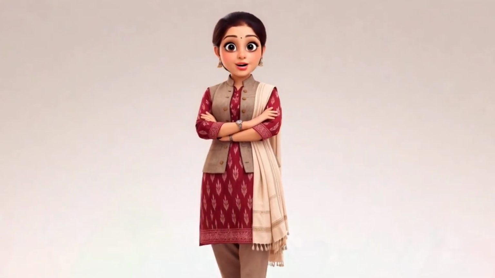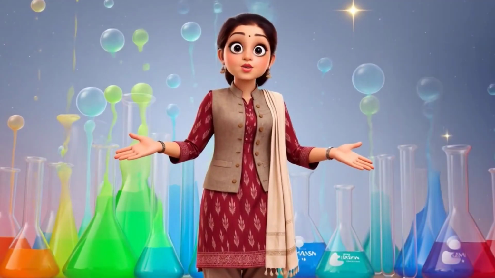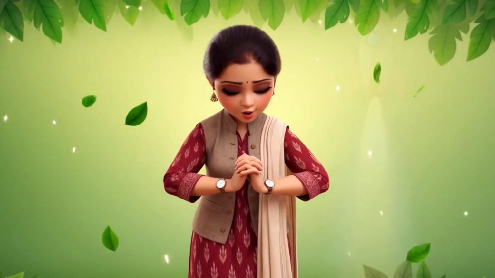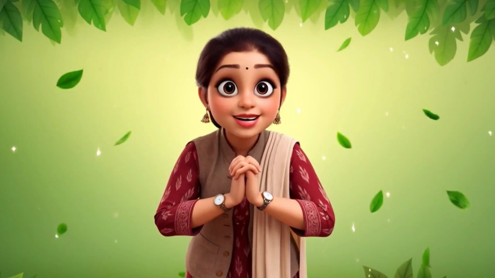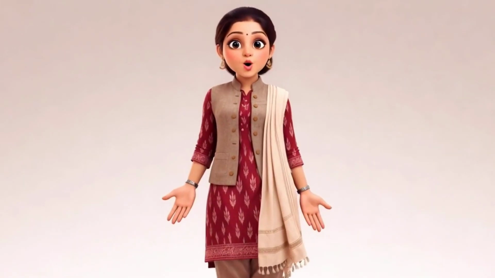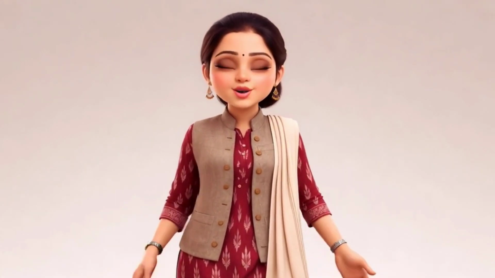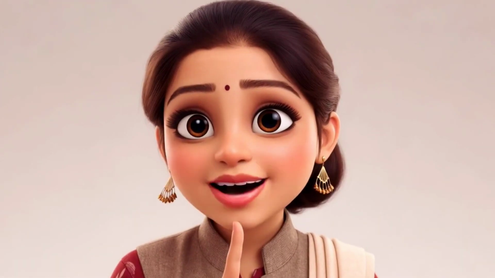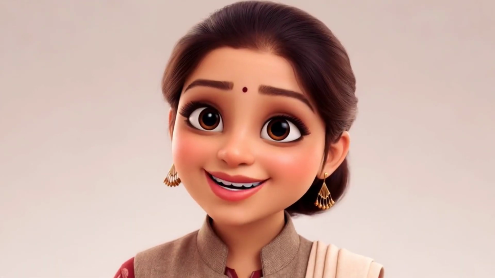You ever noticed that sometimes science feels difficult or abstract for children? But what if we could turn those concepts into activities, creativity, and expression? Today, let us explore how we can transform our science classroom into a space of creativity, innovation, and joyful learning. Because when science meets art, learning becomes unforgettable.